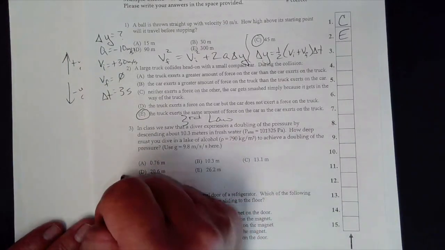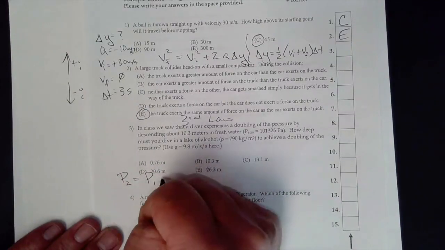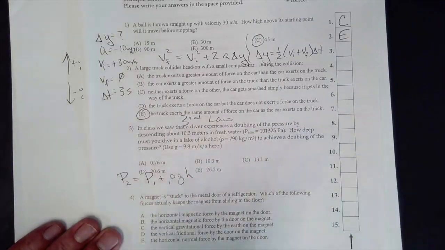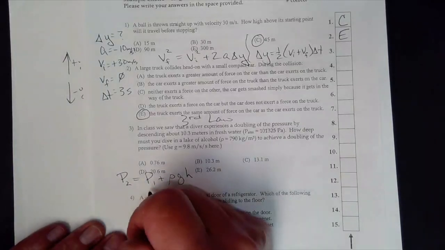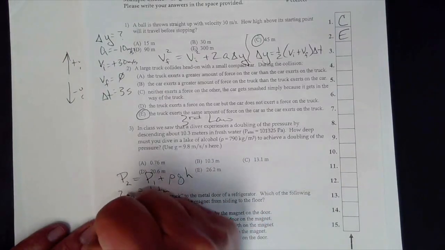We just use the fact that the pressure at point 2 is equal to the pressure at point 1 plus rho g h, where h is the depth we're looking for. We start with 1 atmosphere, and we want to get to 2 atmospheres.